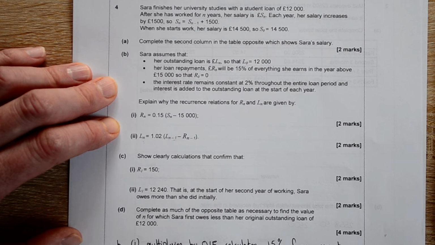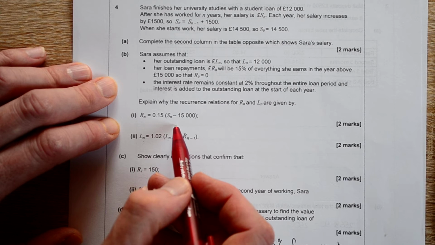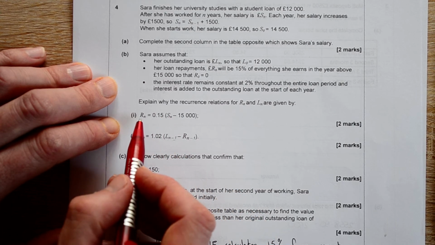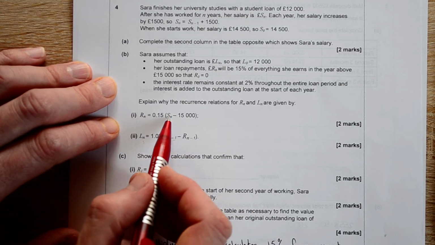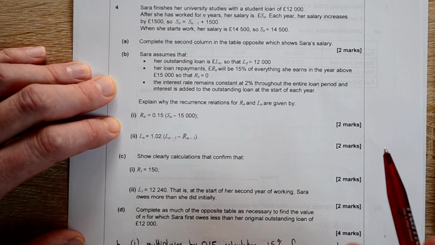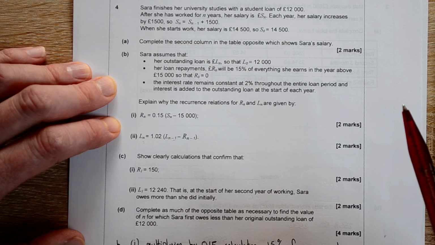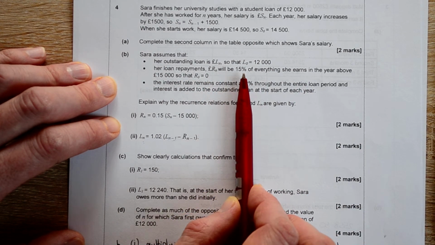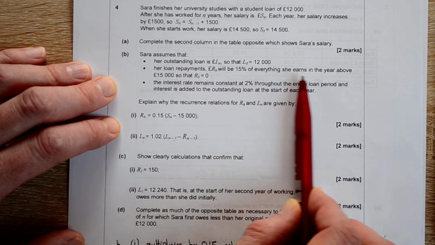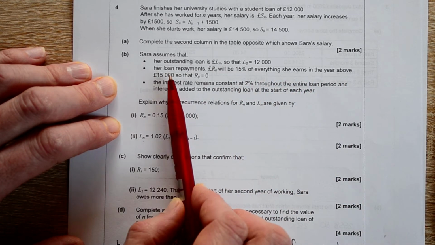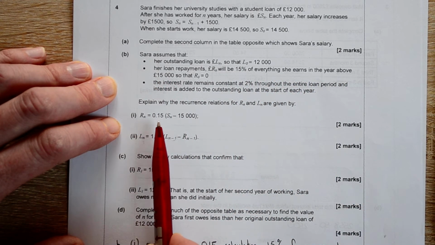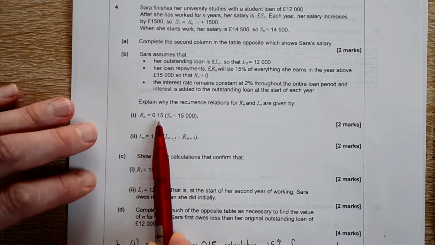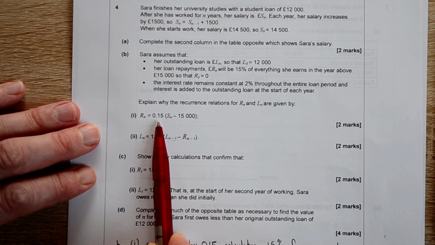For this recurrence relation, it's a relationship between how much she repays and what her salary is. It's stated that her loan repayments are 15% of what she earns above 15,000. That 0.15 should tell you that's the multiplier for 15%.